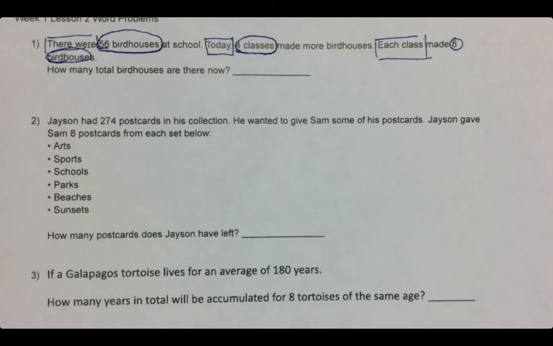So again, how one person solves this may be different than how another person solves this, and that is A-okay. That's what's awesome about word problems. As long as your math is sound, I don't care about your strategy. I told you that last class. So we had 56. 4 more classes made birdhouses, and each class made 8.